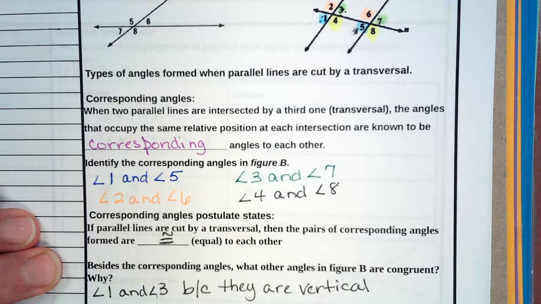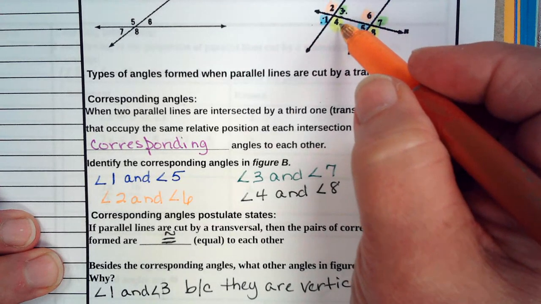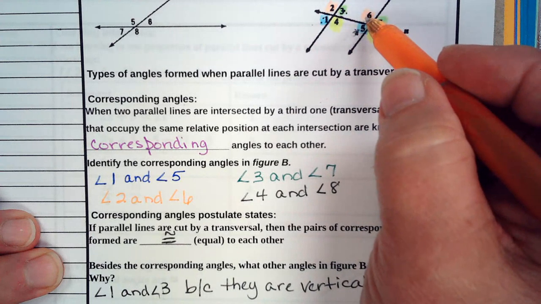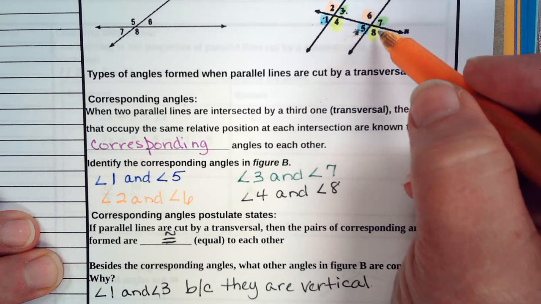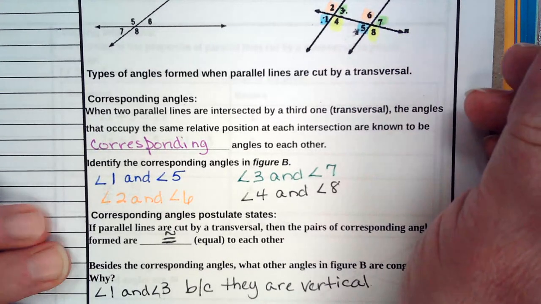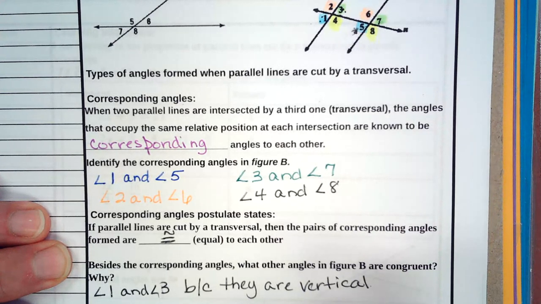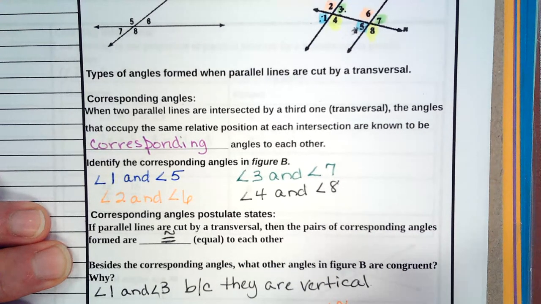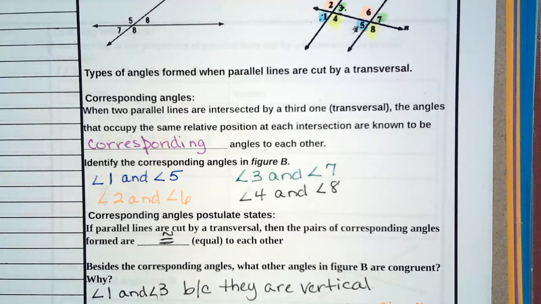What about the rest of them? If I'm looking at 2, 2 is congruent to 4 because they are vertical. 2 is congruent to 6 because they are corresponding. 6 is congruent to 8 because they are vertical. So I know that angle 2 is congruent to angle 4, which is congruent to angle 6, which is congruent to angle 8.